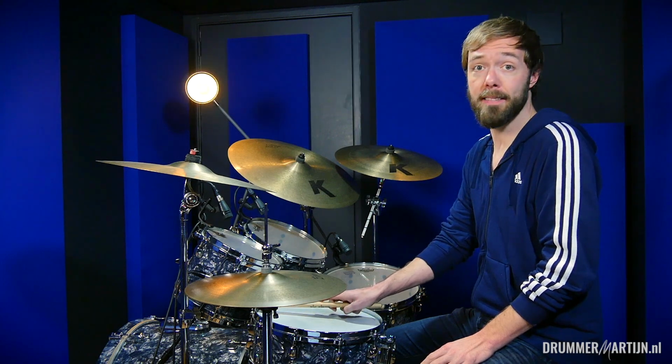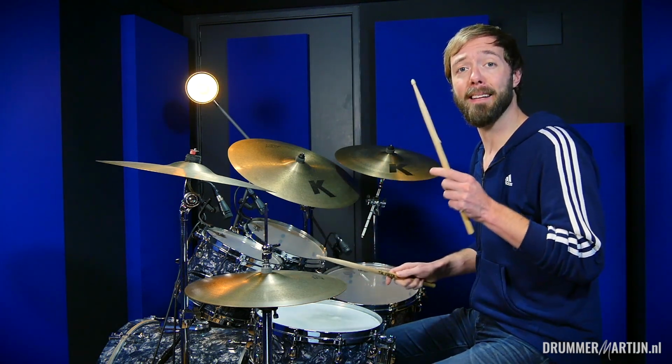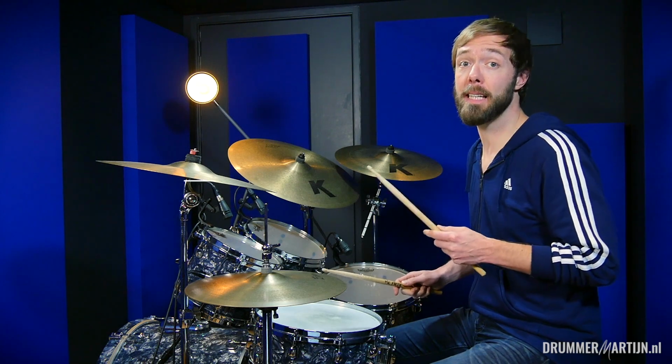Let's pick up the sticking from the beginning, right, left, left, and let's see how that sounds in a 2-bar fill.